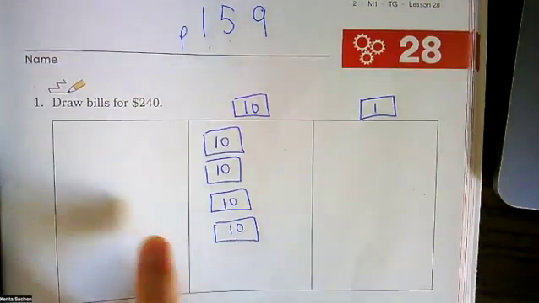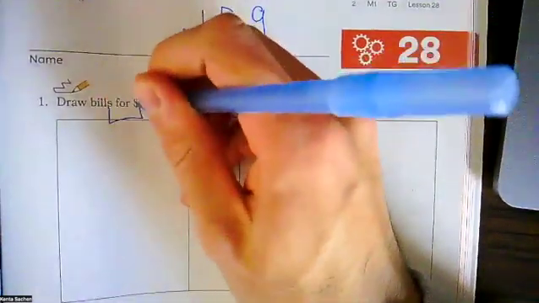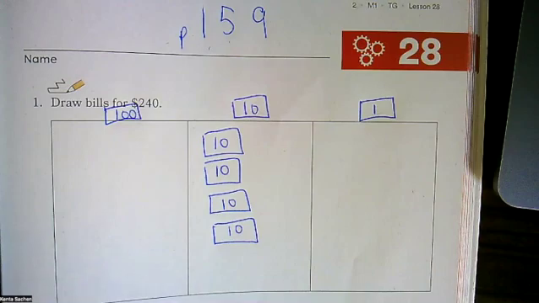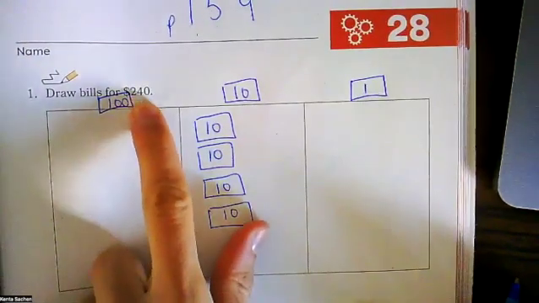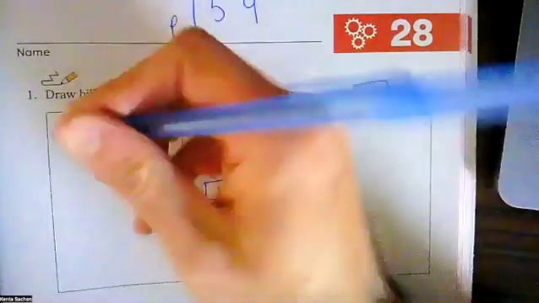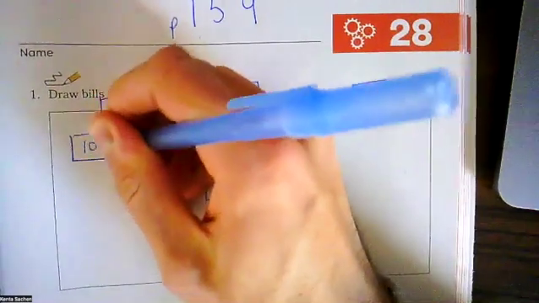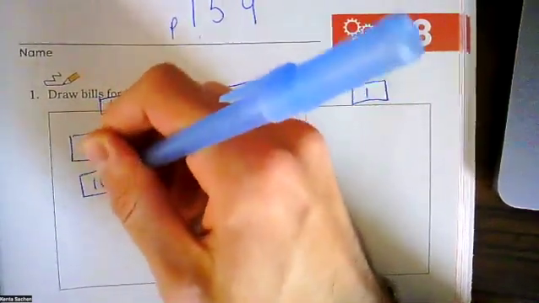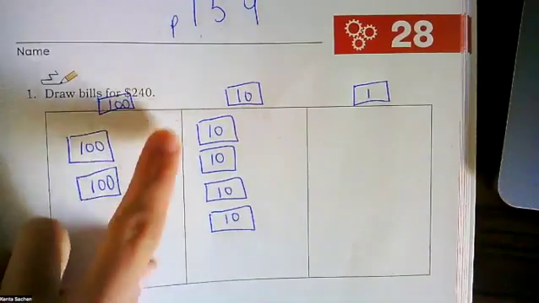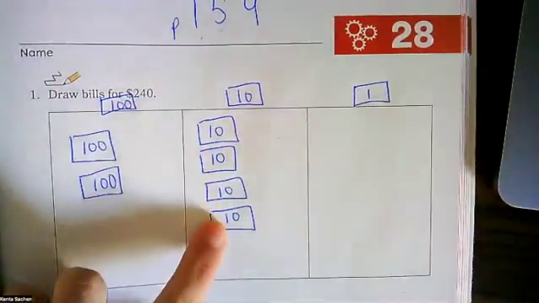Right? Now let's think about our $100 bills. How many $100 bills do I need? Well, to make $240, our hundreds number is 2. So I need 100, 200. So now I have 100, 200, 10, 20, 30, 40. So $240.